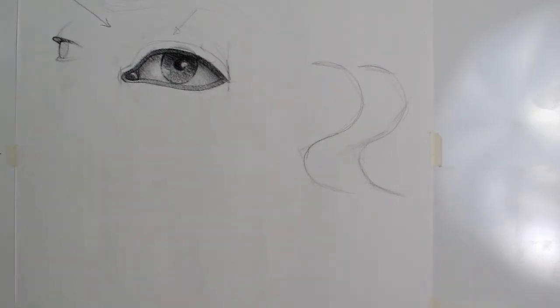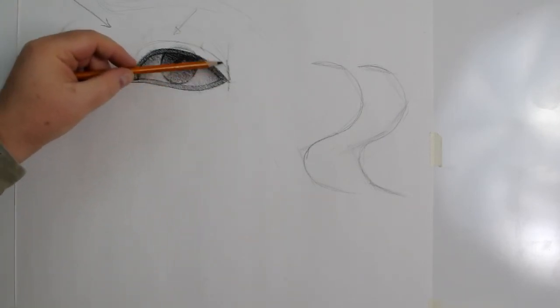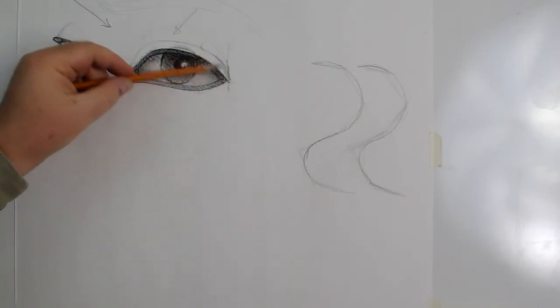The other thing that we're going to have on this eye that we want to be thinking about is there's going to be a value over here on the lid itself.